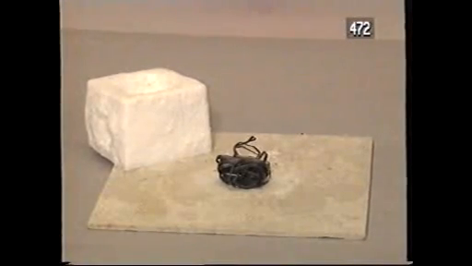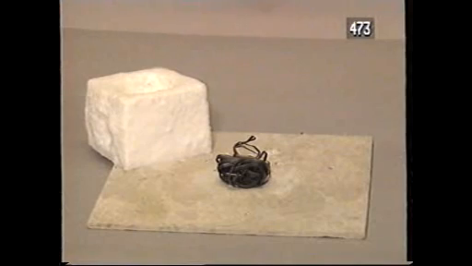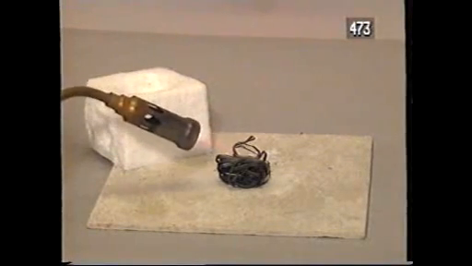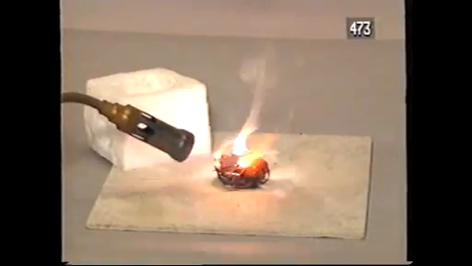I'll start with carbon dioxide that's been cooled until it turns solid. Dry ice. Here's a block of solid carbon dioxide with a hole drilled in the top, and alongside it a bunch of magnesium ribbon. I'm going to start the magnesium ribbon burning by heating it in a flame. Now once it's going, I'll put the dry ice on top of it, and you can see that the magnesium continues to burn in the carbon dioxide.